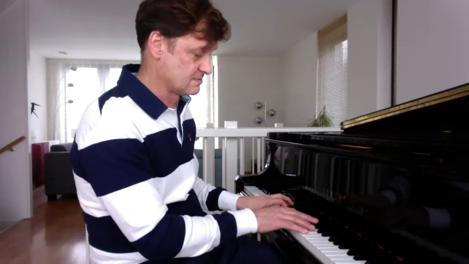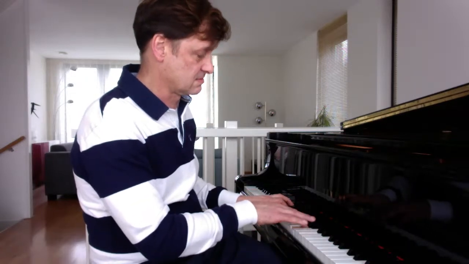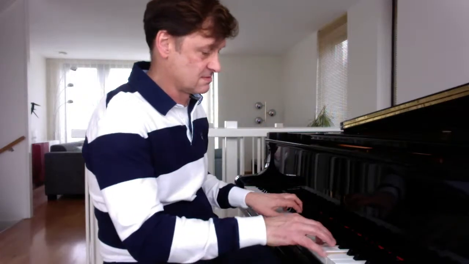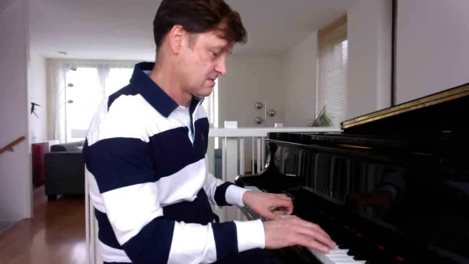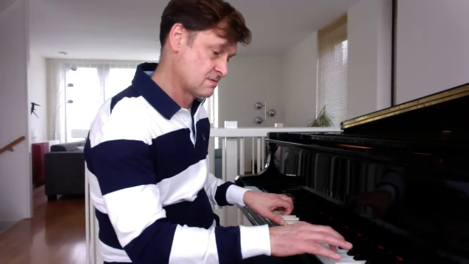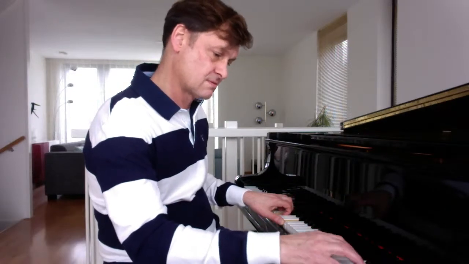Even like with the exercise, it's kind of the same thing. Yeah, but I think it's more exciting when you really do this parallel movement, the symmetric movement. The fifth in the bass, yeah, that's McCoy. We owe it to McCoy Tyner.